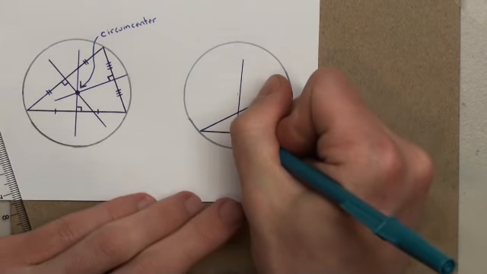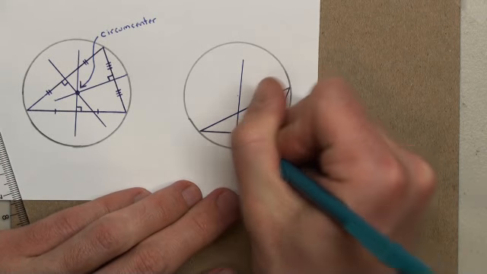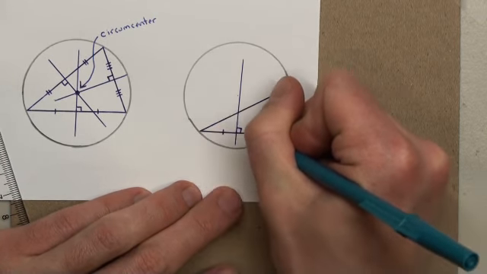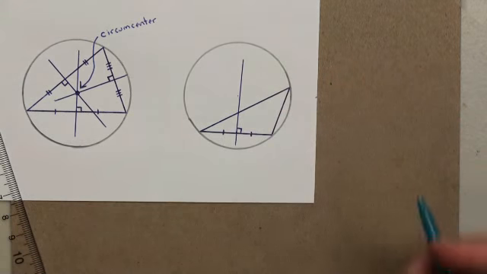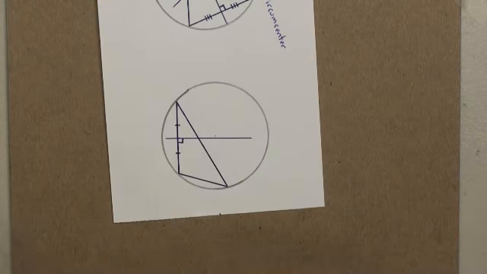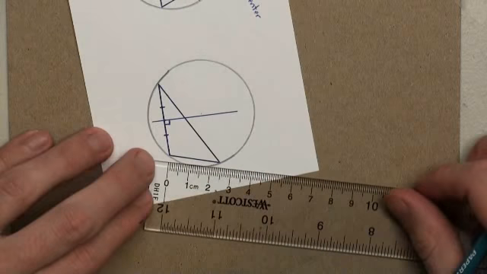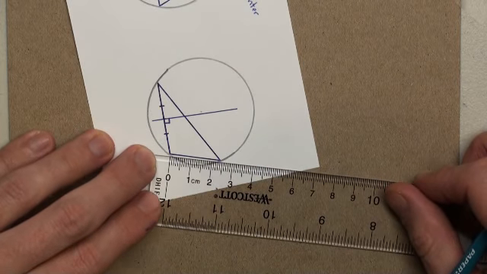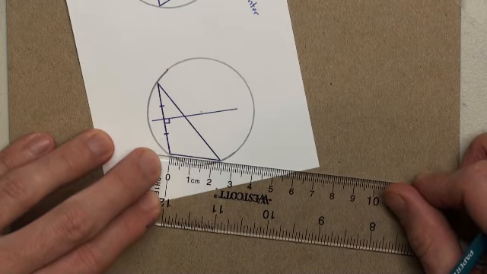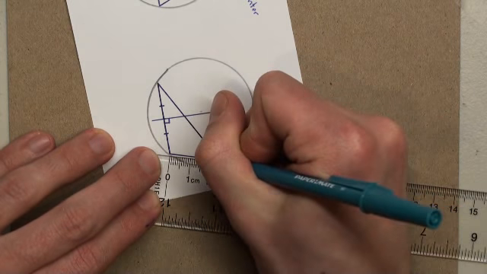Okay, so this is perpendicular. And this side is equal to this side. Congruent. Now I'm going to go to this side. This is 2.4, so I'm going to go to 1.2.